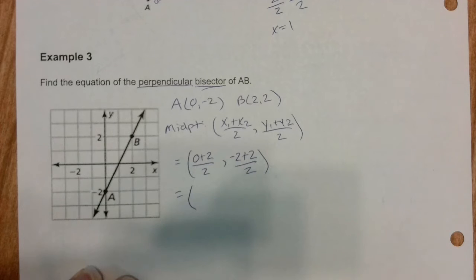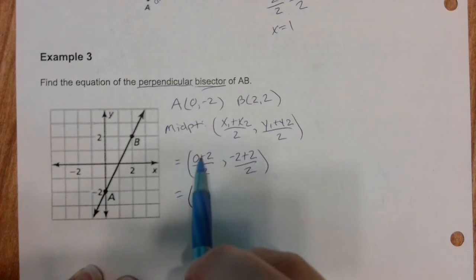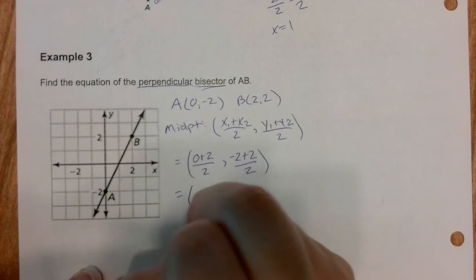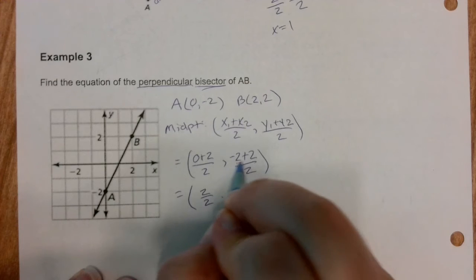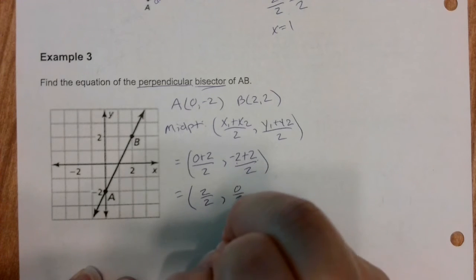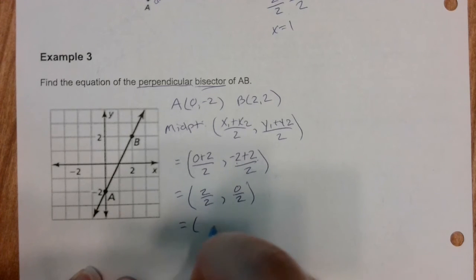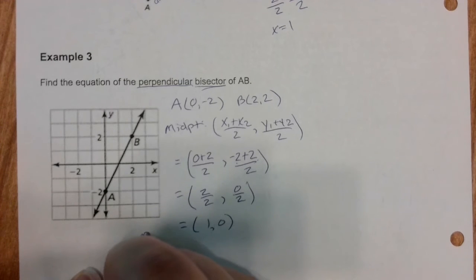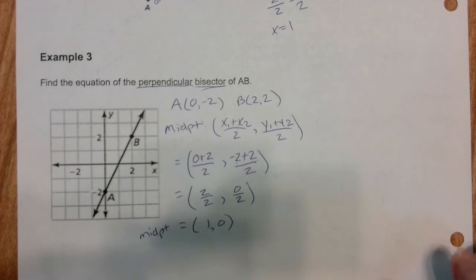Calculate the numerators first, following the order of operations. 0 plus 2 is 2. Negative 2 plus 2 is 0. And now divide. 1, 0 is the midpoint. So whatever equation we end up with has to go through the point 1, 0 because that's the midpoint.